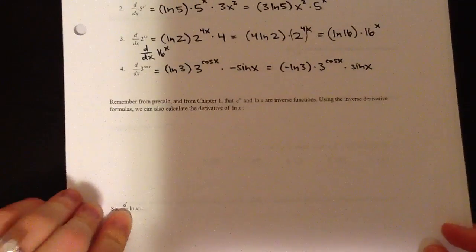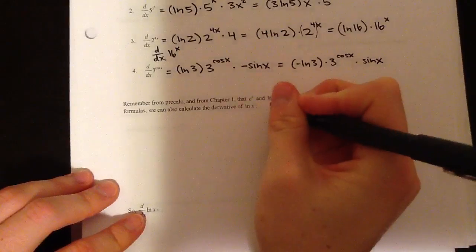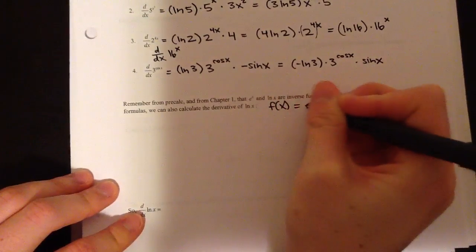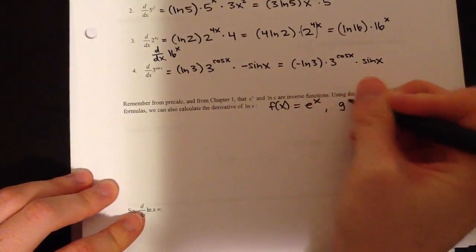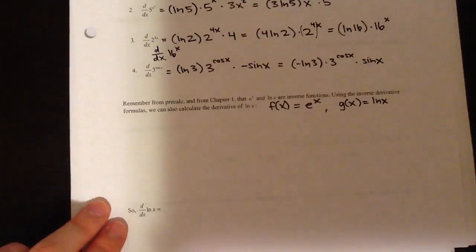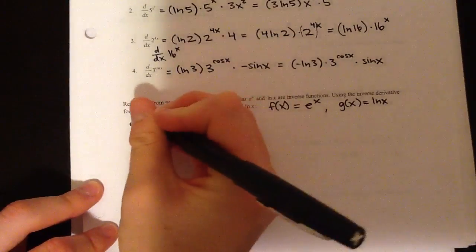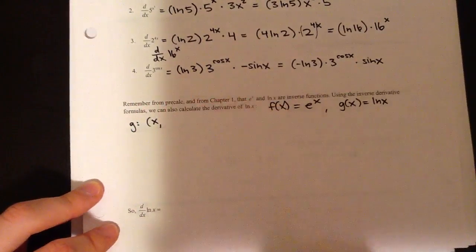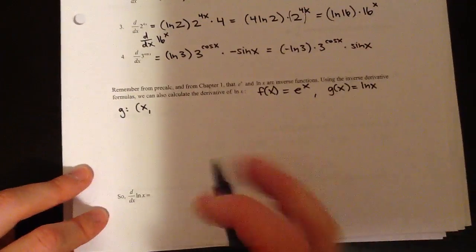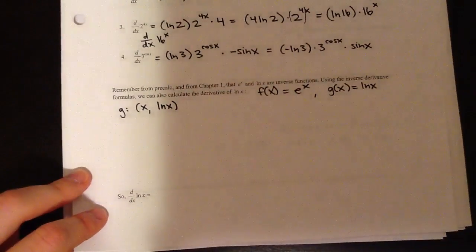So let's say that f of x equals e to the x, and g of x equals the natural log of x. So here's what I know. On my function g, if I plug in x, now we're going to do this generically, we don't want to plug in a specific value or anything, what I get out as my y value is the natural log of x.